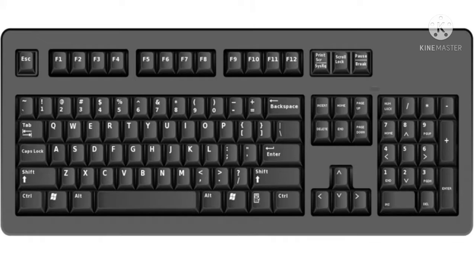Students, you all must have seen the keyboard, right? A keyboard is the most important part of the computer. It is the input device. Why? Because we can type using the keyboard. It consists of a number of different sets of keys that help us to enter information into the computer. You can see the keys on the keyboard. So we can type using these keys.